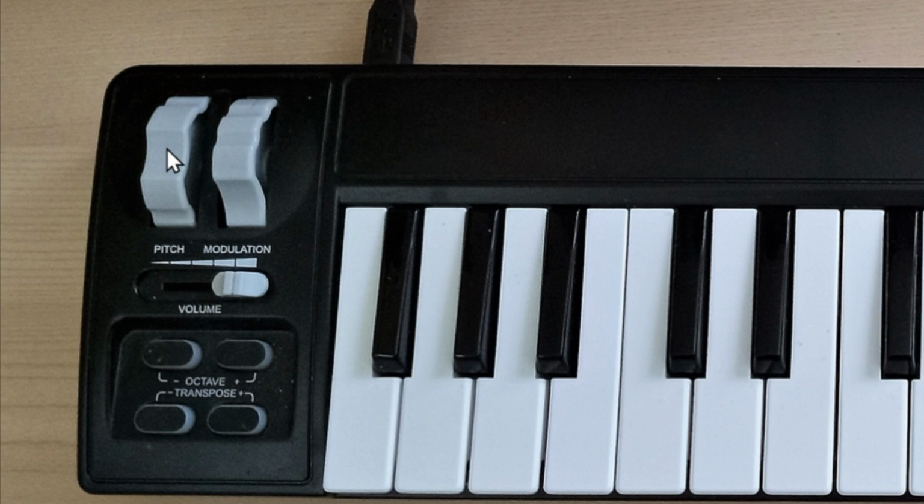You see that we have the pitch bend wheel there. We also have a modulation wheel. We have a volume slider. You can control that volume. And because it's only 32 keys, we can change octave here. We can go down an octave, up an octave, or as many as you want. And then the final thing here is to transpose by semitones, up or down by one semitone at a time.